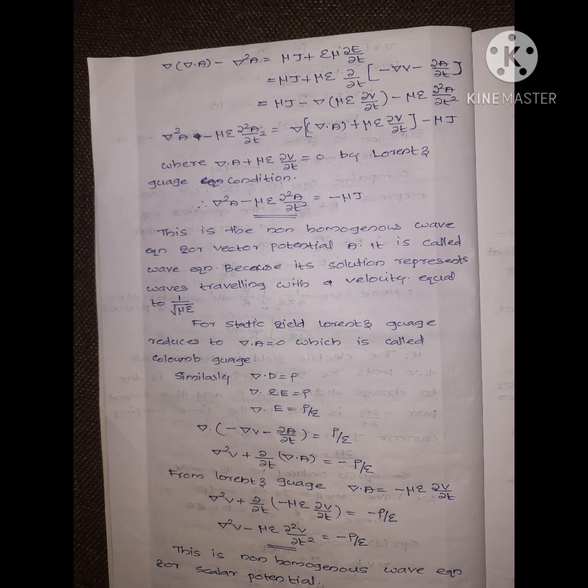del into (del dot A plus mu epsilon dou V by dou t) minus mu J, where del dot A plus mu epsilon dou V by dou t equal to 0 by the Lorentz gauge condition.